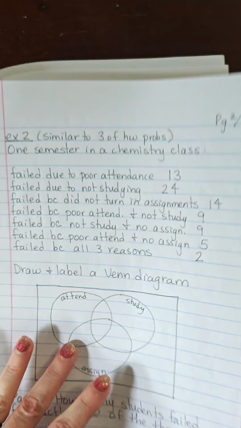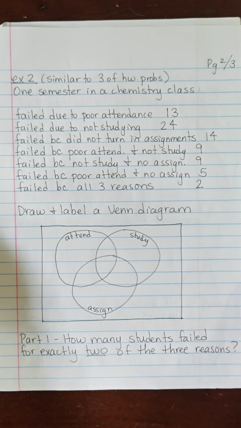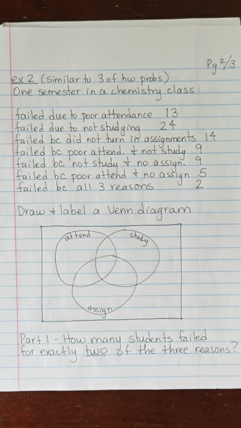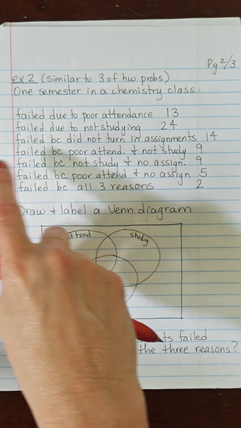The next one, or last example here, example 2, is similar to 3 of the homework problems. This is a 3 Venn diagram example. And just like the last one, we are going to start in the middle and subtract our way outward. All right, 1 semester in a chemistry class.